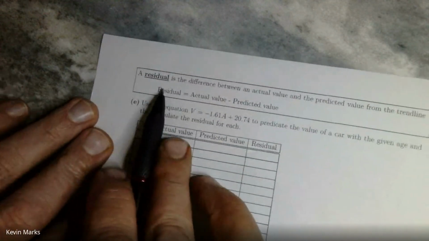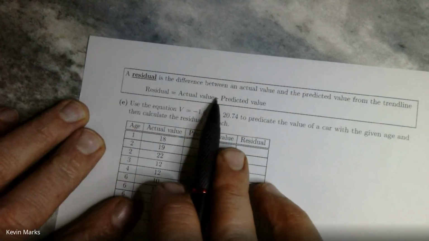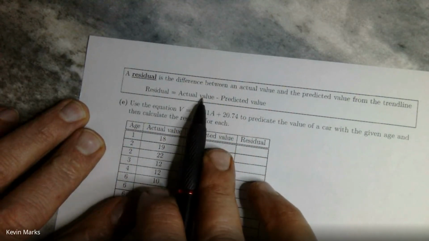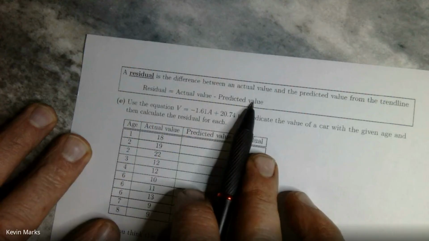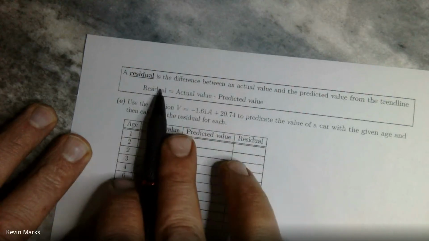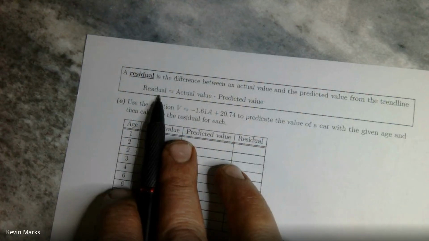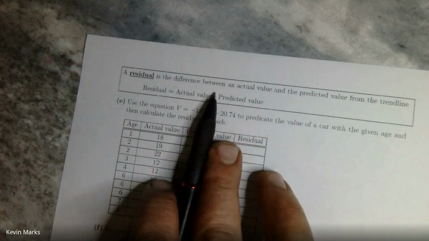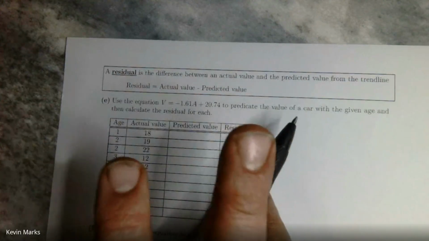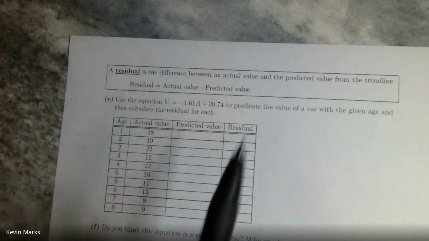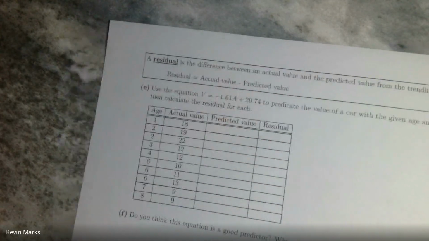The residual is the difference, or the space, between what actually happened and what the perfect line predicted it to be. When you subtract those, that gives you your residual. If the residual is a small number, then these two are close to each other. You're pretty good, it's a good predictor. But if the residual is big, then it's farther away. It's not good.